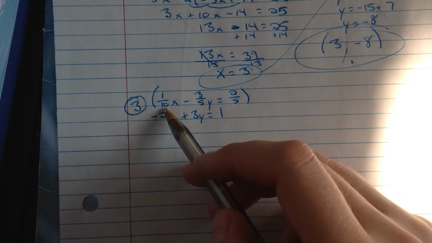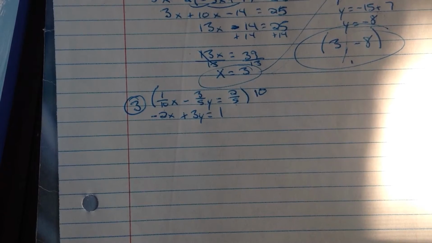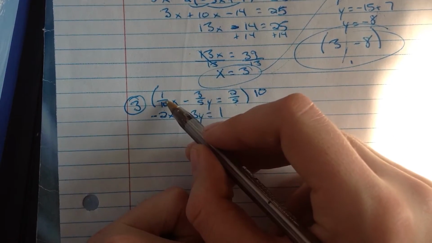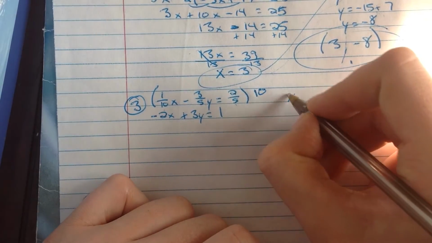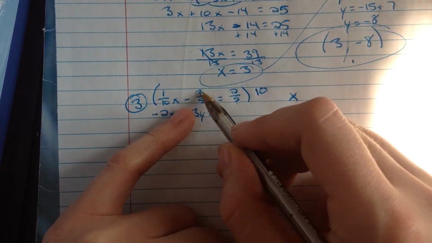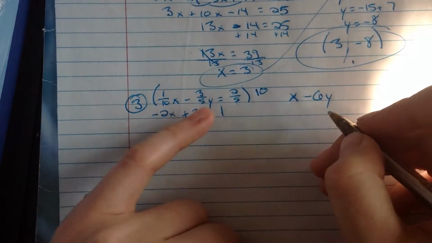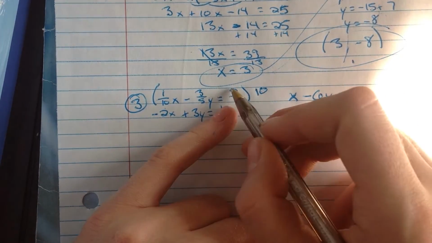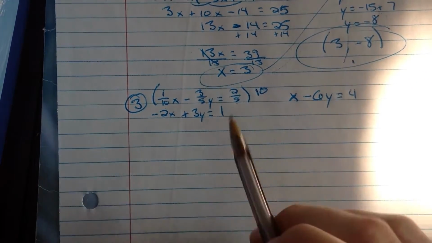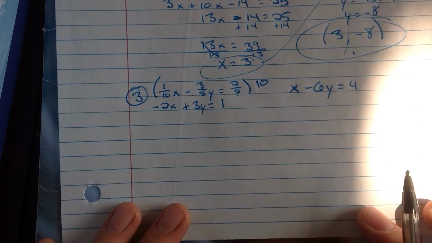So we know that both 10 and 5 go into 10. So I'm going to multiply the whole thing by 10. Multiplying the first one by 10, I get 10 over 10, which means I'm left with 1x. So my new equation becomes 1x, or just x. Multiplying this by 10, I get negative 30 over 5, or negative 6y. Multiplying this one by 10, I get 20 over 5, which is equal to 4. So multiplying this whole equation by 10 makes it look like this. A lot simpler than those fractions.